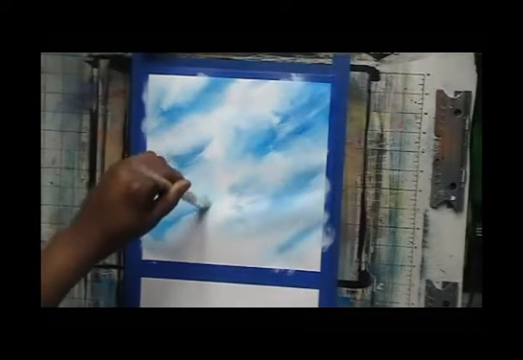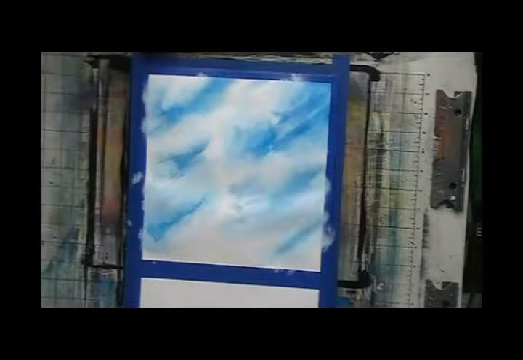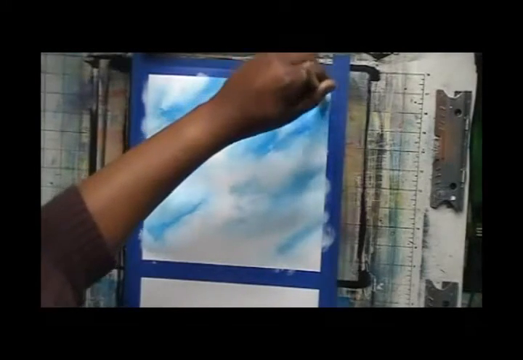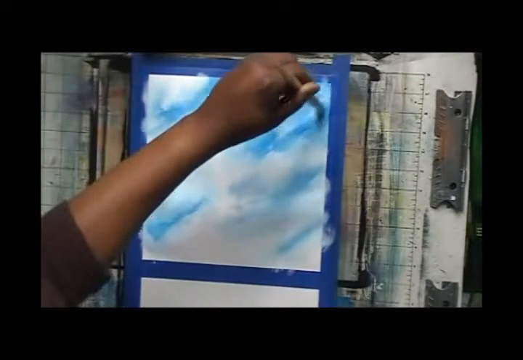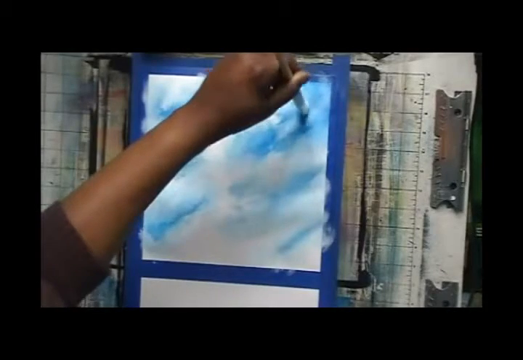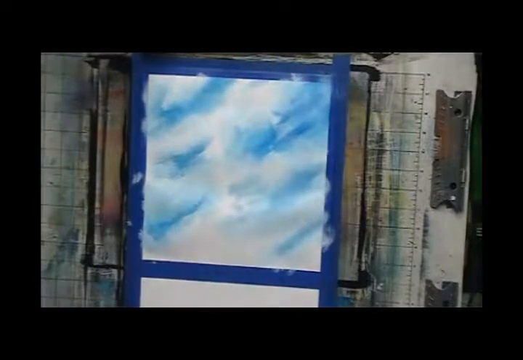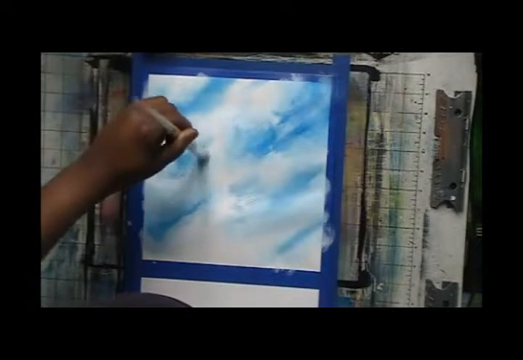There. And that's definitely one version you can do. And if you don't like some of the streaks, you can also soften some of those up without making all of the blue go away. Alright, so there's one version of how you can do these clouds.